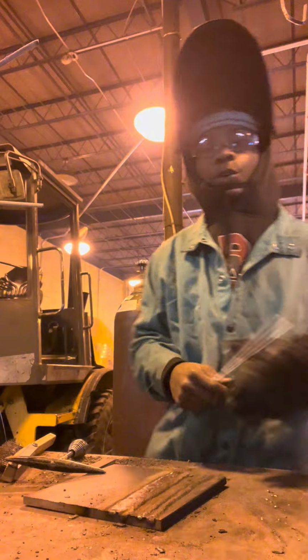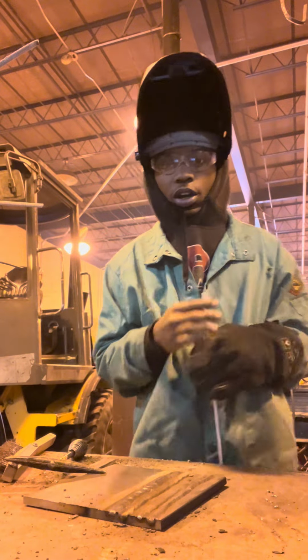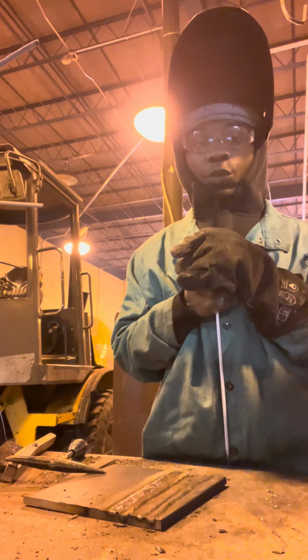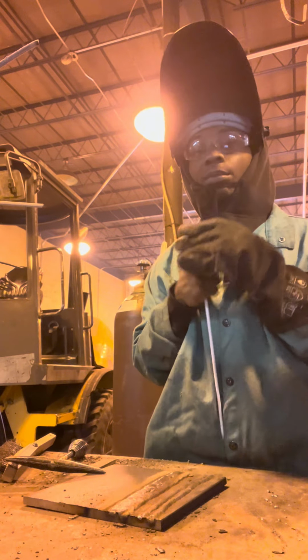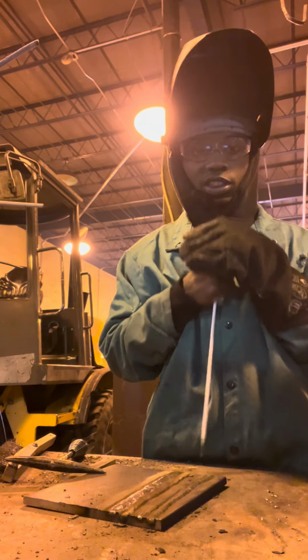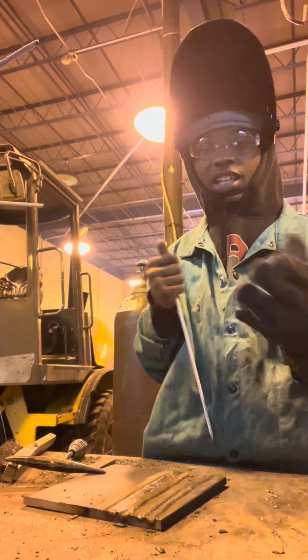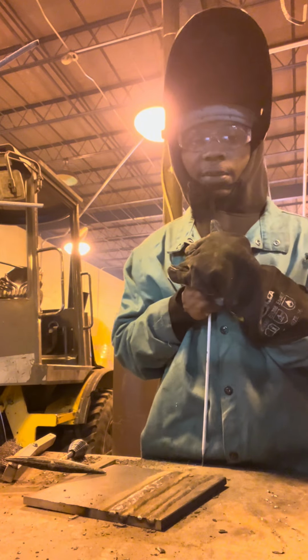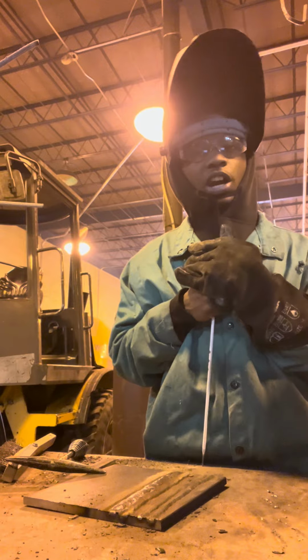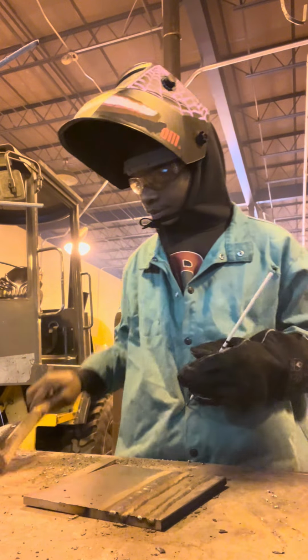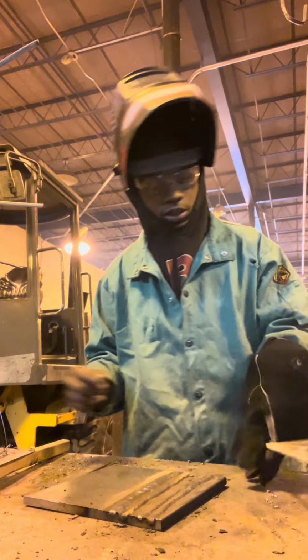What I'm looking for after I run this bead with proper travel speed is for my bead to be smooth and uniform. I'm looking for an even ripple pattern and good penetration without undercut or burn through, okay? So let me show you guys that. Gloves back on.